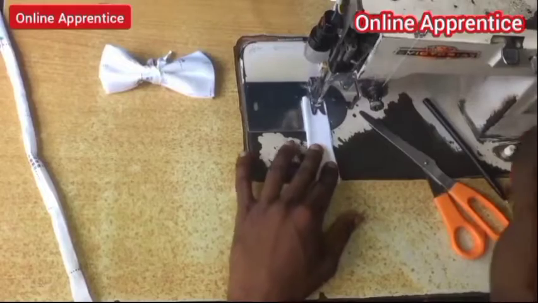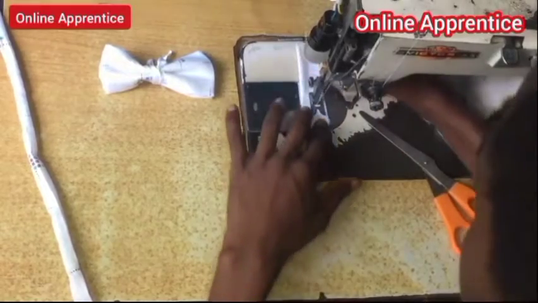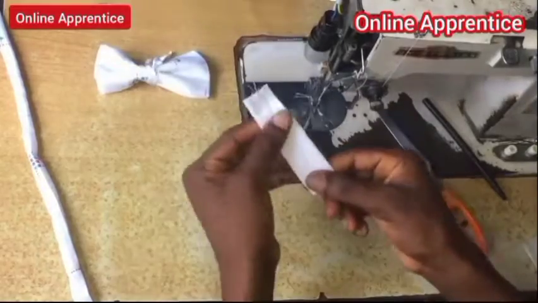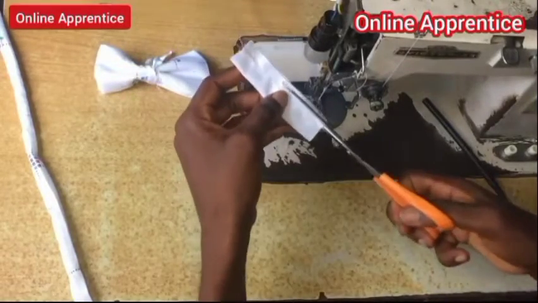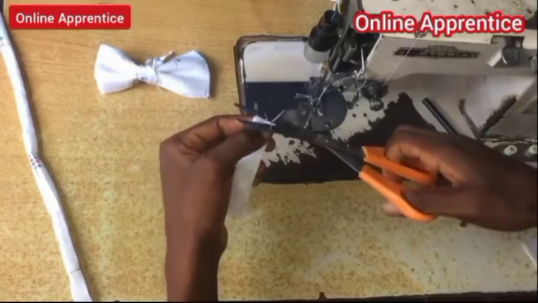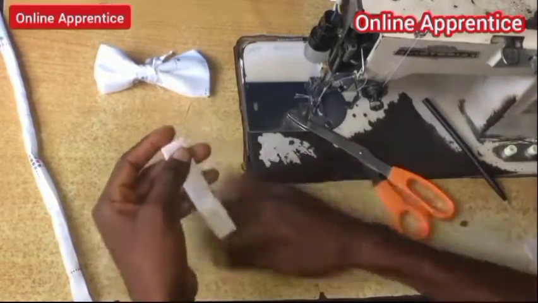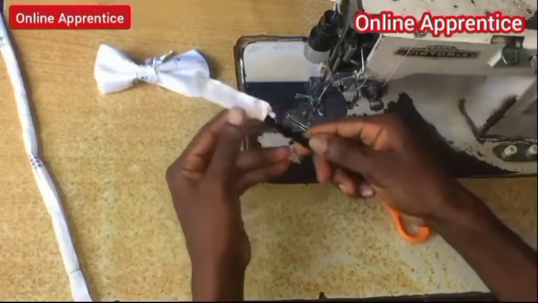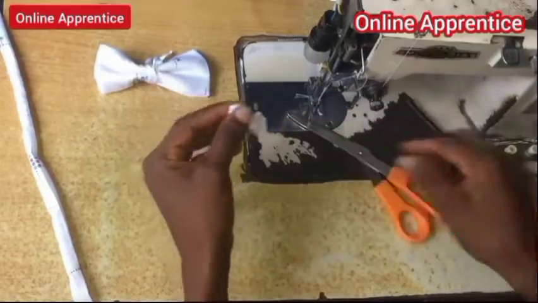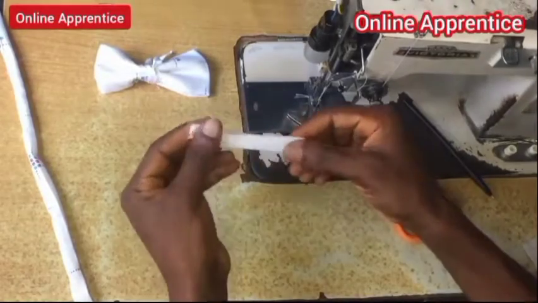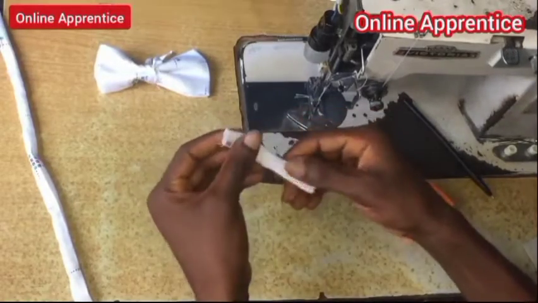So for the centerpiece, I'll just make my half-inch stitch like that. I would also trim like I did for the part that will contain the adjustables. Then I will use my pen to turn it outwards. After which I'll go to the pressing table, use the pressing iron to straighten the part that will contain the adjustable rings, and the centerpiece on the sewing line.